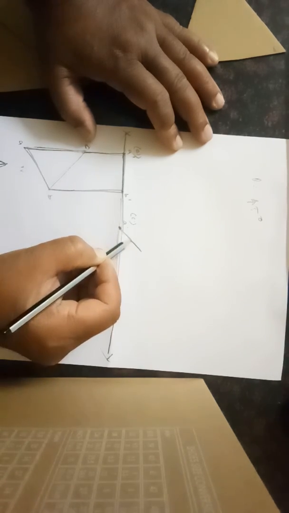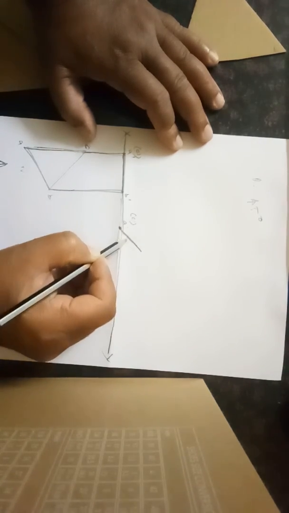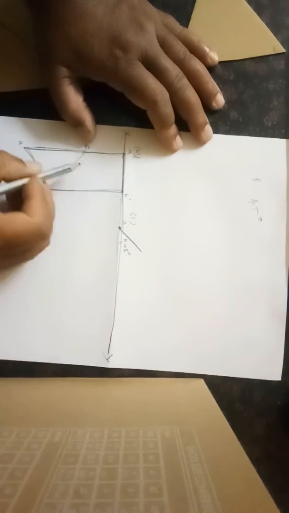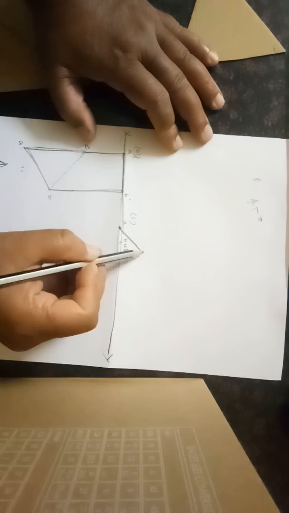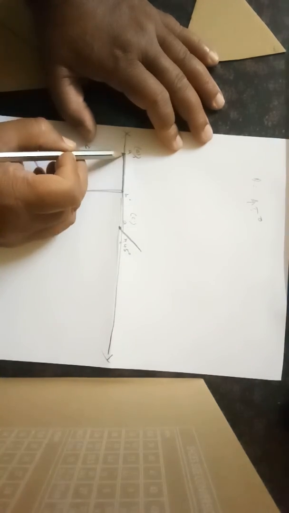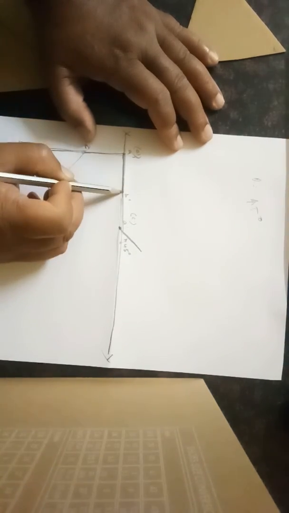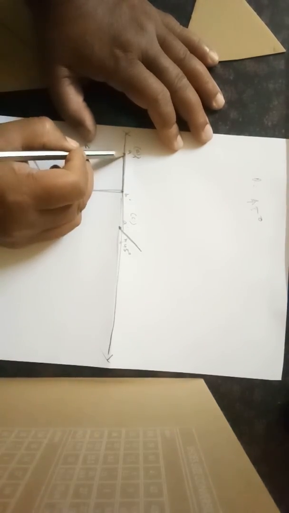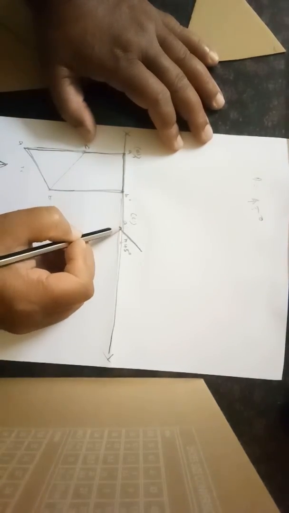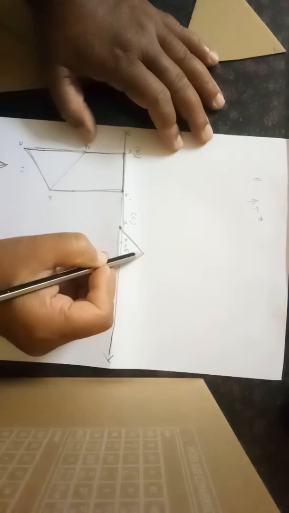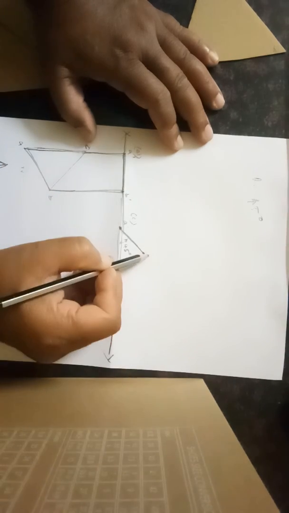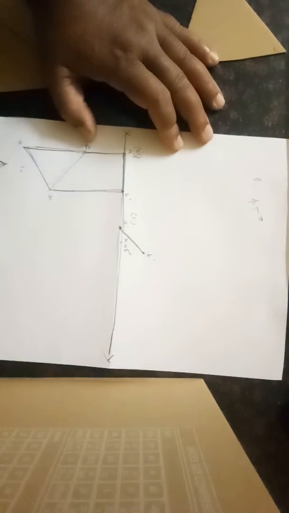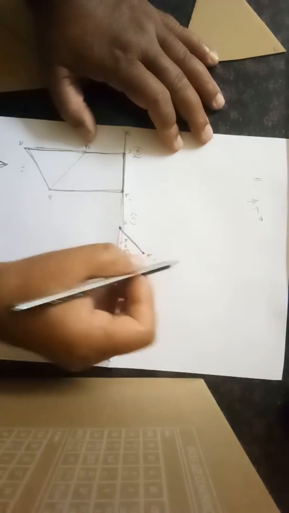The length of this line should be equal to the length of the previous front view, that is A dash B dash. So measure A dash to B dash, and this length and this length must be the same. So this will be the HP condition.